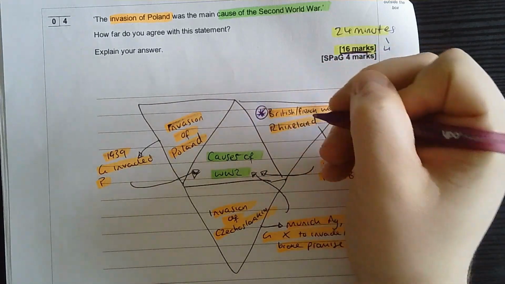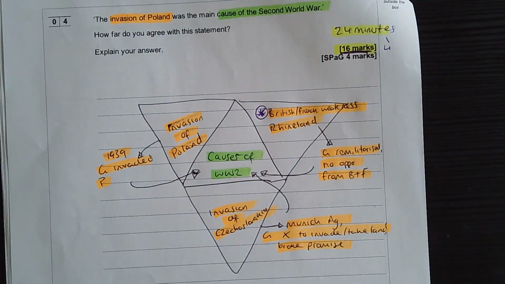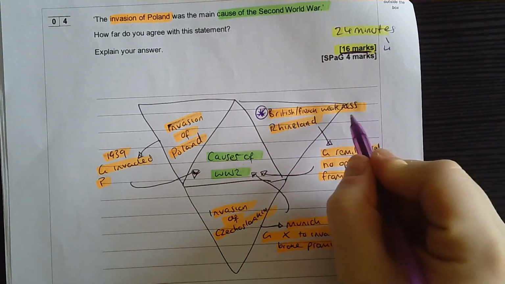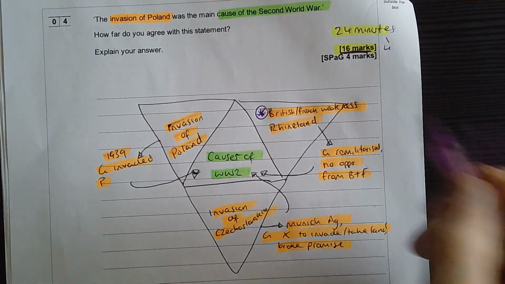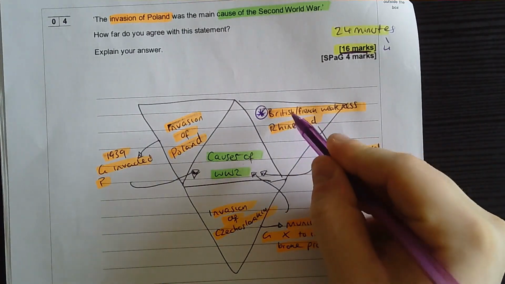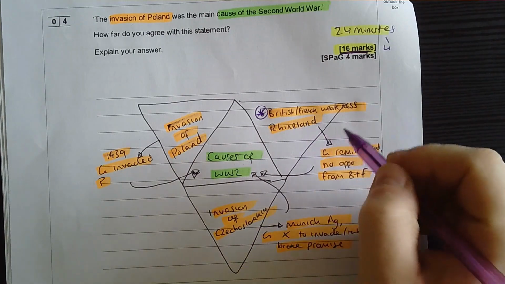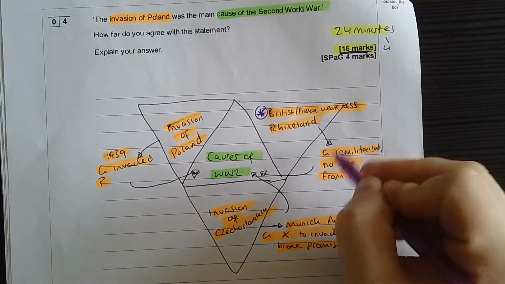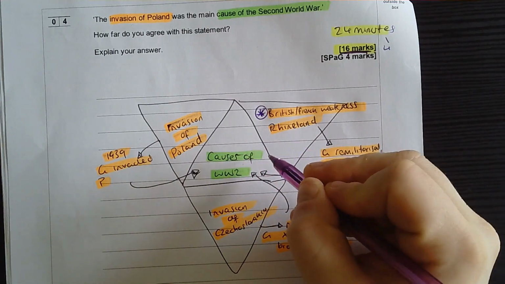So remember, this is only for your level 4s. If you are not going for level 4, you do not need to worry about this. Okay, level 4s is your grade 9s. Okay? So, British and French weakness. That's my answer. That means this is my first paragraph. I start off with this. So, point, talk about my evidence, and then I explain how it caused the Second World War.